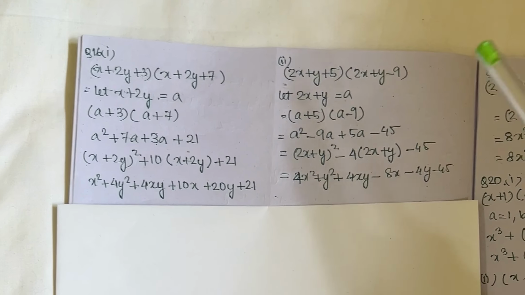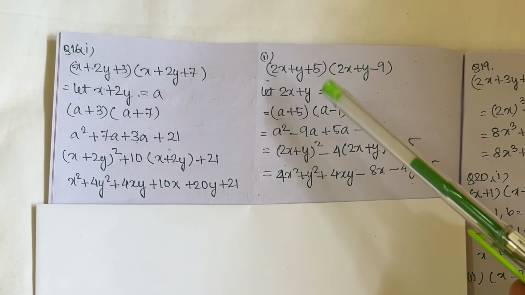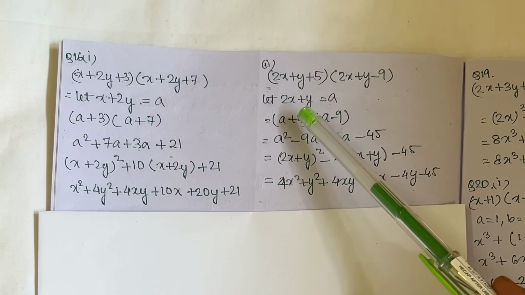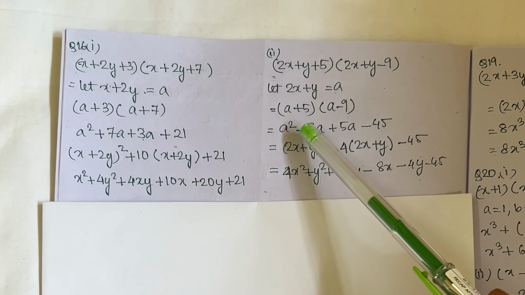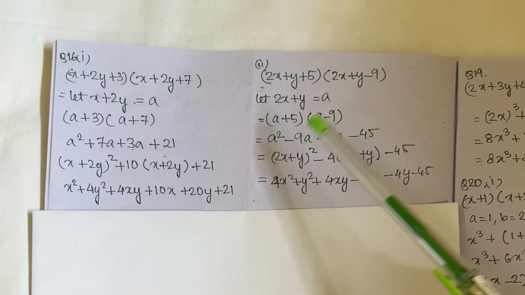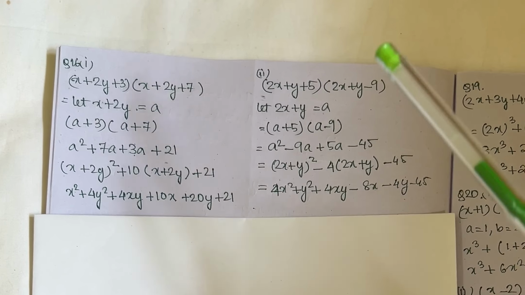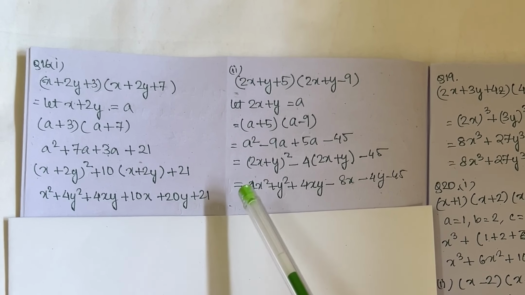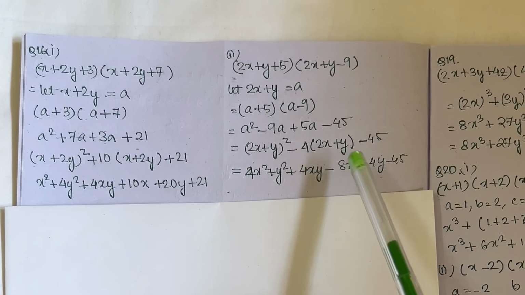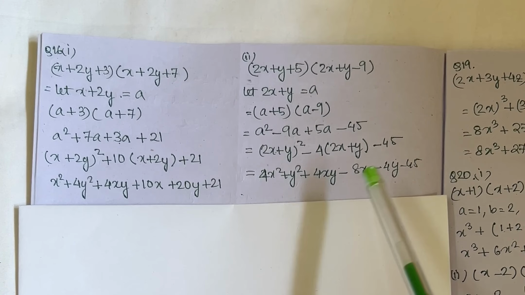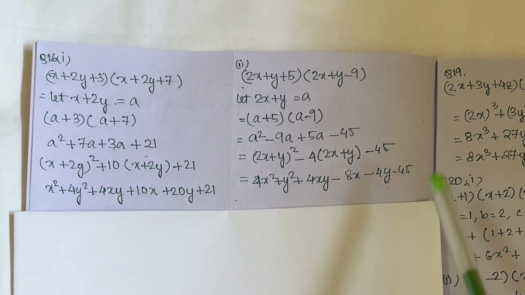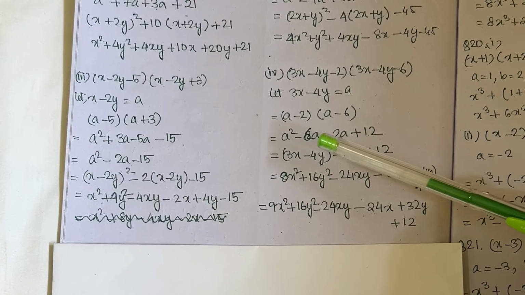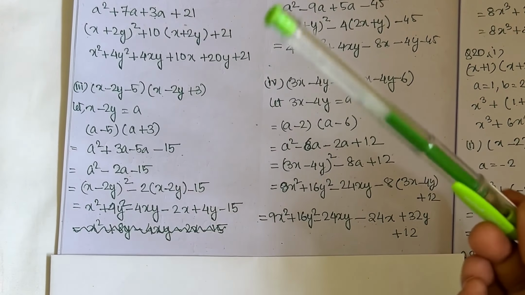Now for part 2, that is (2x plus y plus 5) into (2x plus y minus 9). So we take 2x plus y as a because it's common. Again, no formula we can substitute, so simply multiplying. After multiplying, again substituting the value of a, that is 2x plus y, we see a whole square format and a multiplication format. So we just simplify the whole square and multiply, and we get our answer. As simple as that.